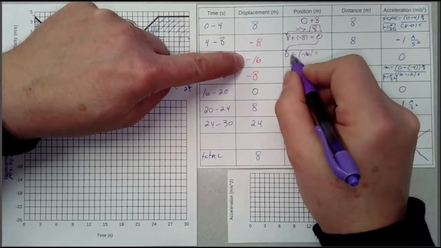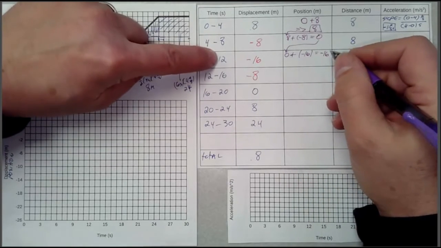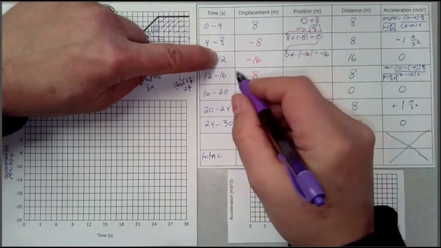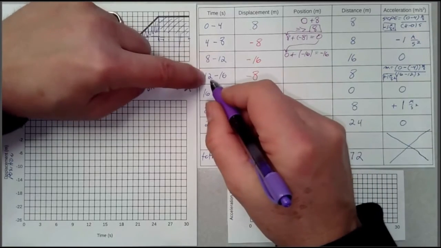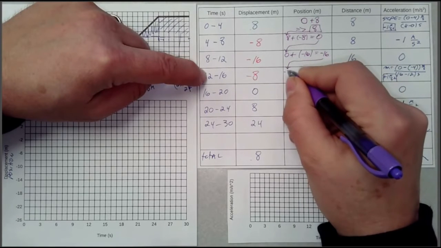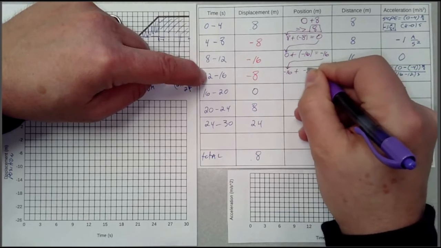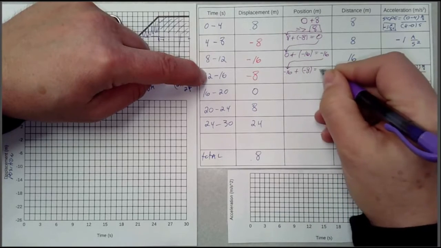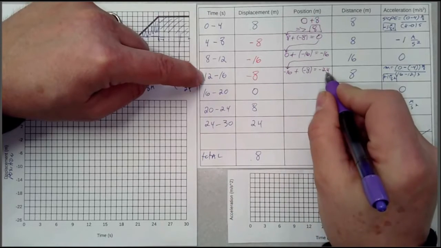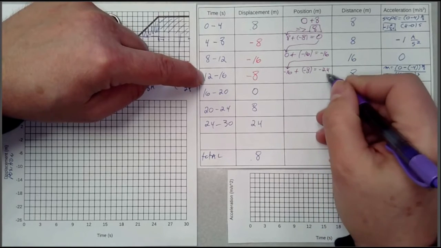So 0 plus negative 16, I end up at negative 16 at the end of 12 seconds. All right, well, what about at the end of 16 seconds? Well, I started at the end of 12. I was at negative 16. So negative 16 plus negative 8 equals negative 24. So at the end of 16 seconds, that's where I'm at: negative 24 on the position time graph or displacement time graph.